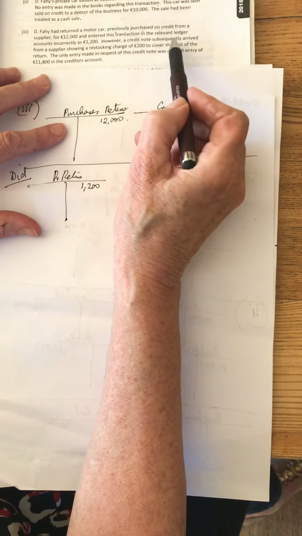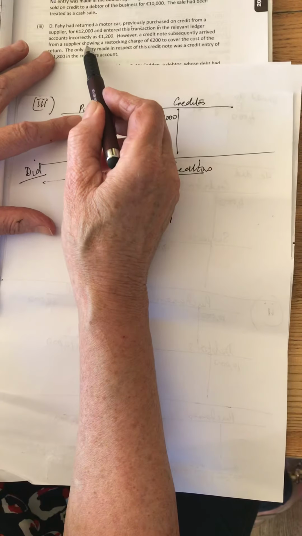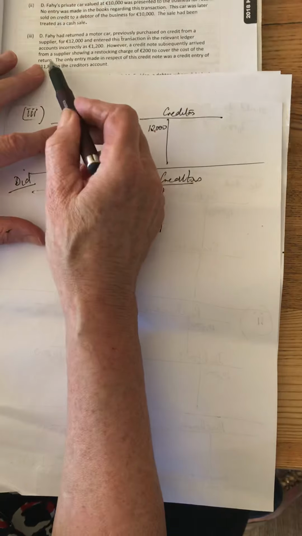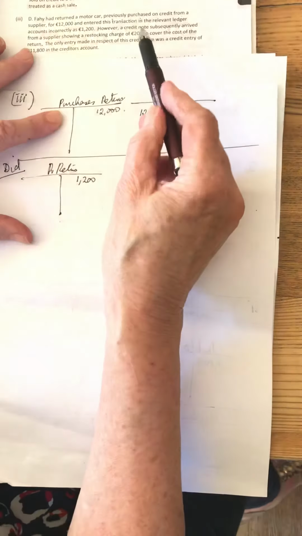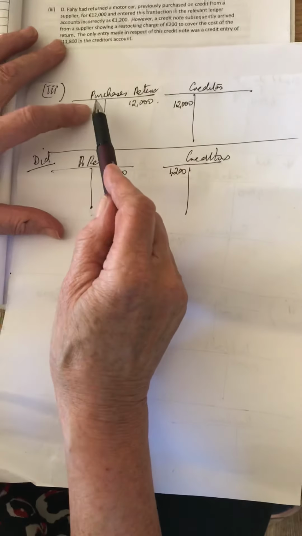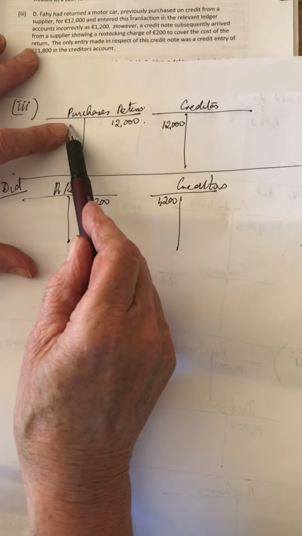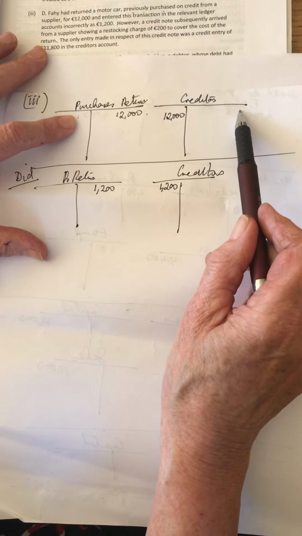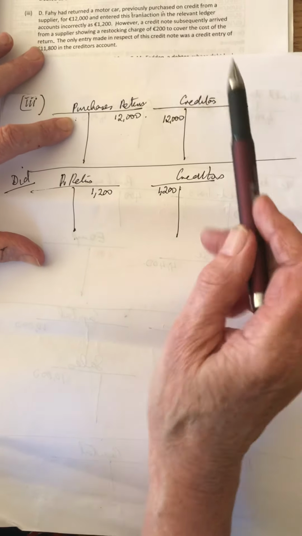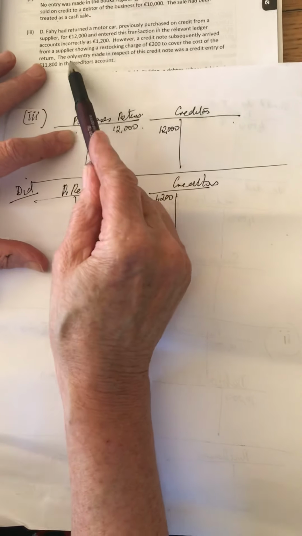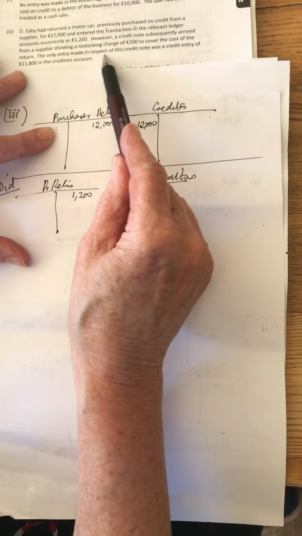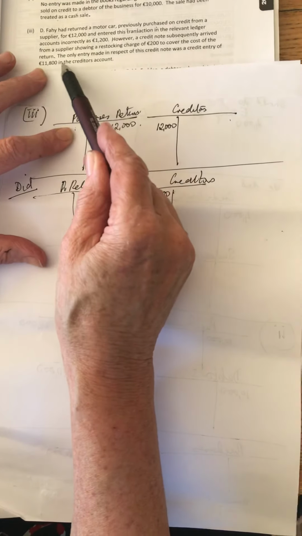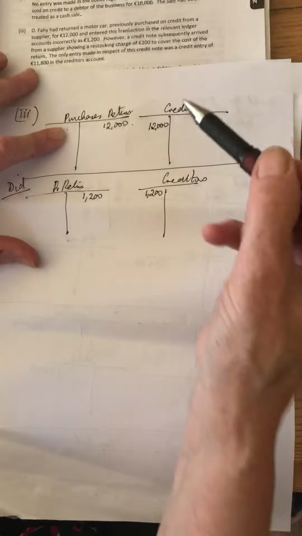Now a credit note subsequently arrived from a supplier showing a restocking charge of 200 to cover the cost of the return. If that were to happen, I would just add back 200 onto creditors and onto purchases. However, what we did was the only entry made in respect of this credit note was a credit entry of 11,800 in the creditor's account.